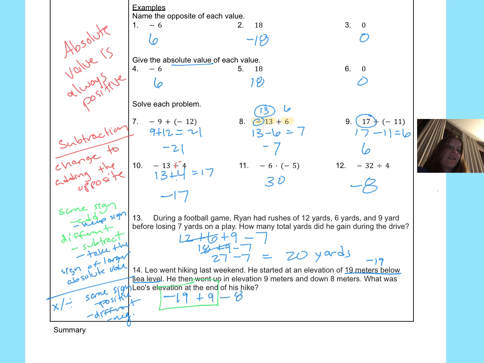Negative 19 plus 9. They're different signs, so we're going to subtract. 19 minus 9 is 10. Take the sign of the bigger absolute value. That's a negative, so negative 10. And then we're going to bring down that minus 8. Again, I don't want to leave that minus, so I'm going to change this into adding the opposite. That's going to make it plus negative 8. So negative 10 plus negative 8, they have the same sign now, so I'm going to add. And that gives me negative 18.